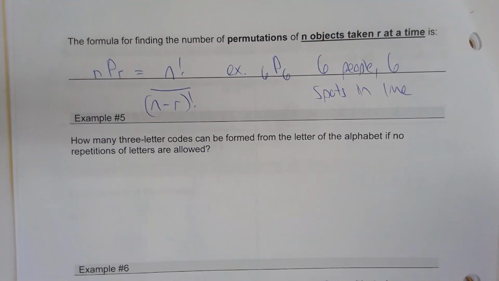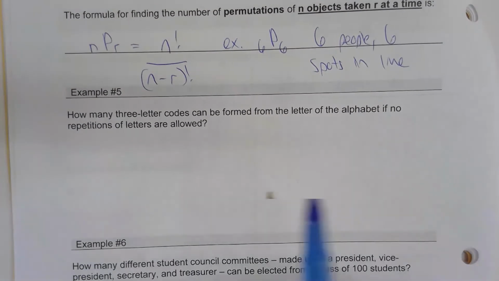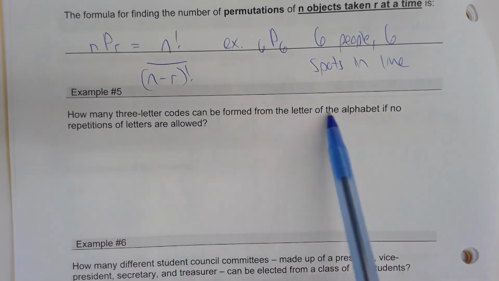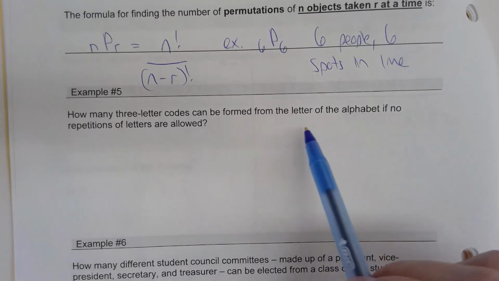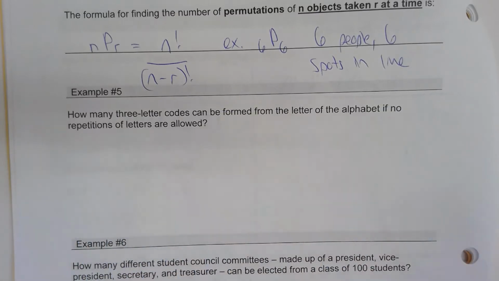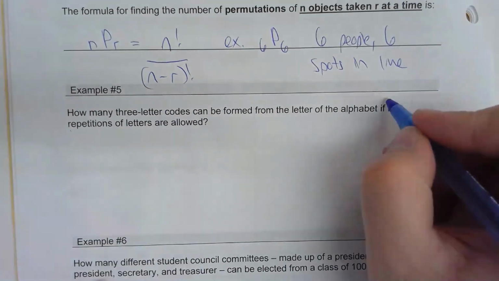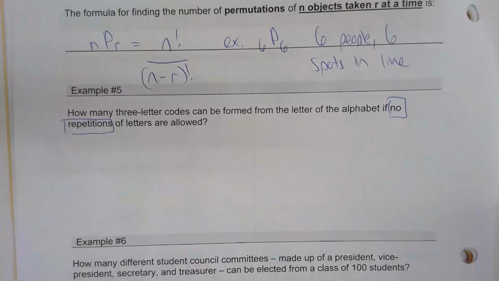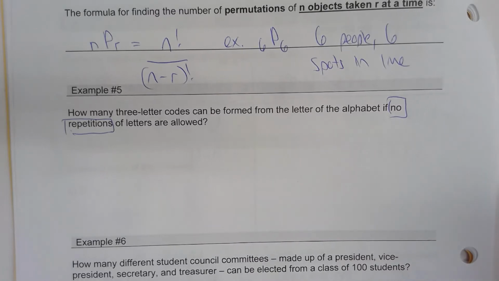Let's give this a try now. How many 3-letter codes can be formed from the letters of the alphabet if no repetitions of letters are allowed? Now that's a really big point here. No repetitions are allowed. That is a part of permutations. If repetitions are allowed, then we cannot use permutations to do this. So we have to say no repetitions are allowed.